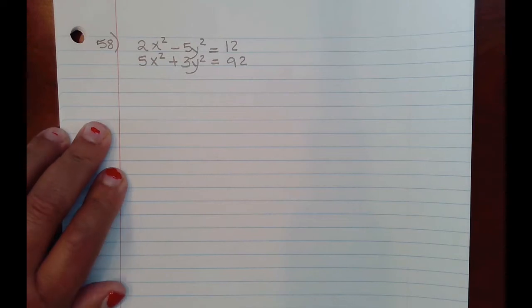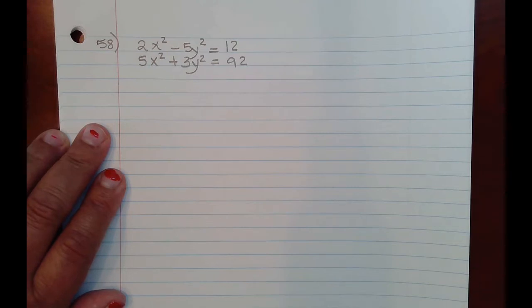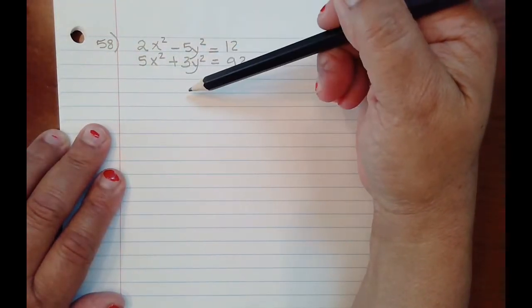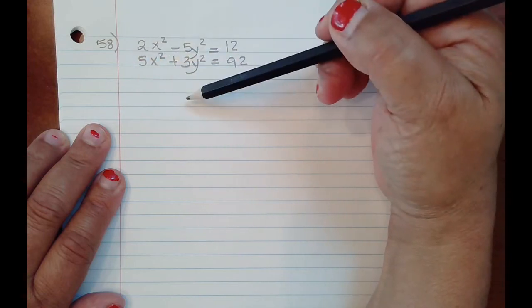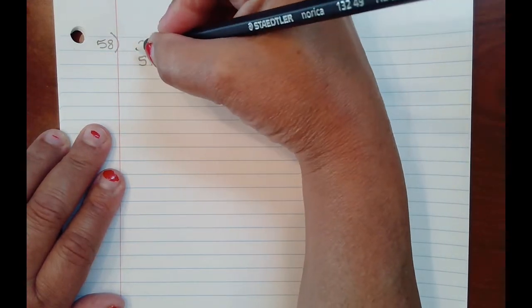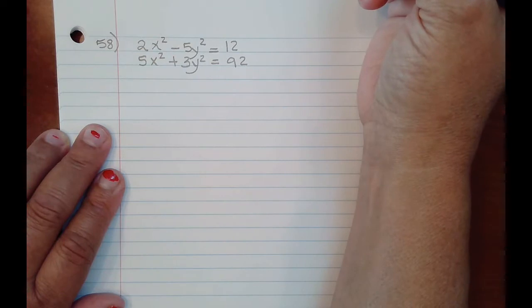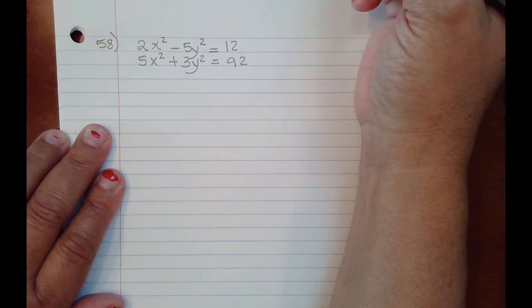Okay, so what I'm going to do is try to either get rid of my x squareds or get rid of my y squareds. It does not matter which one you go after. Both of these are just as much work as I consider these coefficients. Here I'd have to turn them into tens. You turn them into the numbers that you want them to be by way of multiplication.